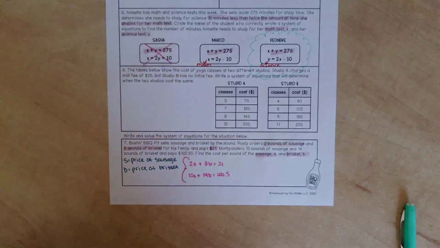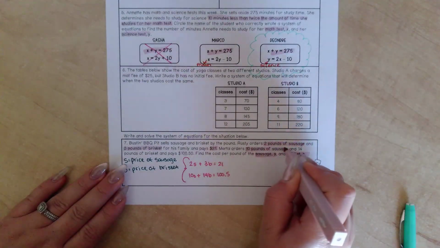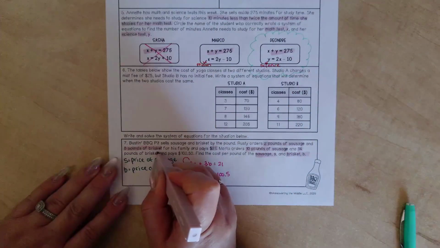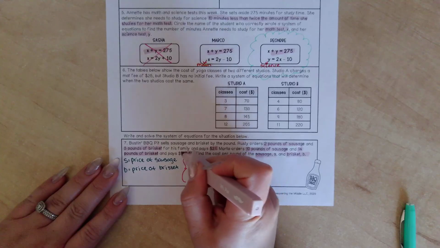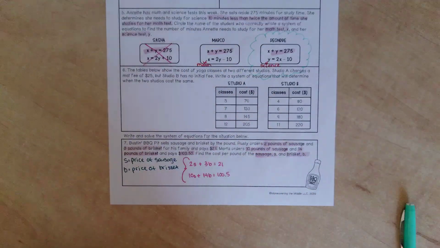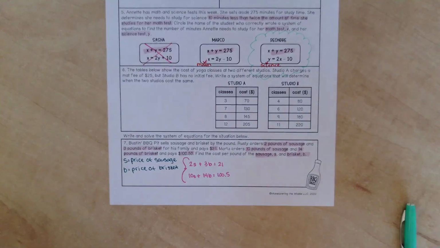So they are allowed to change their constraints if they want to. It doesn't always have to be S plus B or X plus Y. Those can have coefficients as well. Now the next one says that Marta orders 10 pounds of sausage and 14 pounds of brisket, which is where my second one came from, with her total $100.50. So now that we've correctly written the system, we now can solve it.